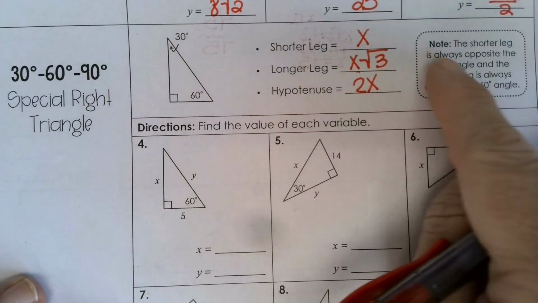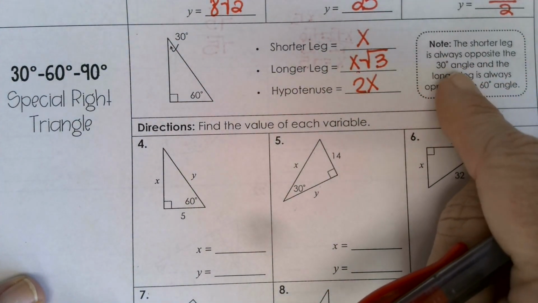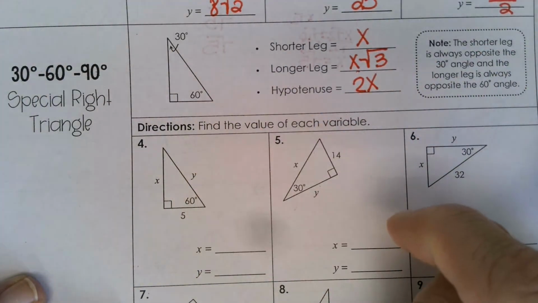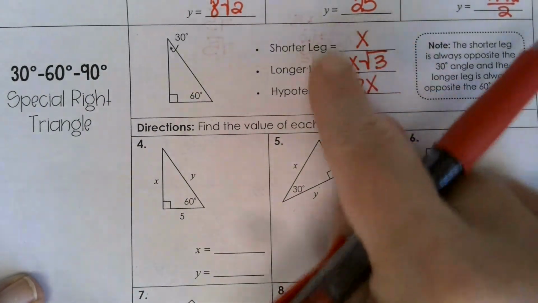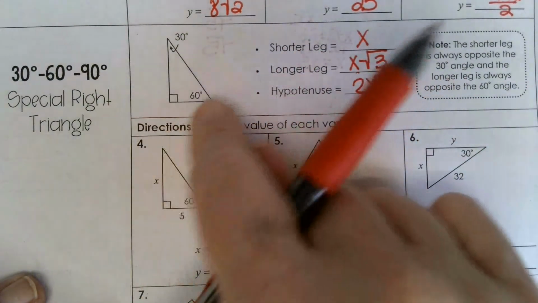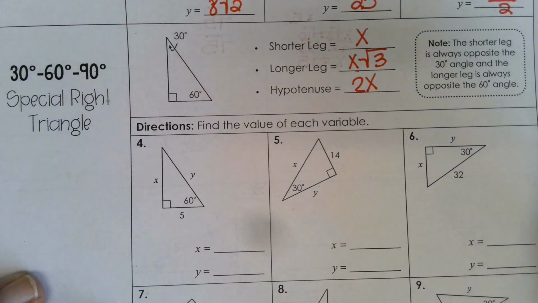The shorter leg is always opposite the 30-degree angle, and the longer leg is always opposite the 60-degree angle. I'm going to show you in that picture as well. All right, so an easy way to remember x radical 3, because there's three different lengths. You just memorize it, okay?